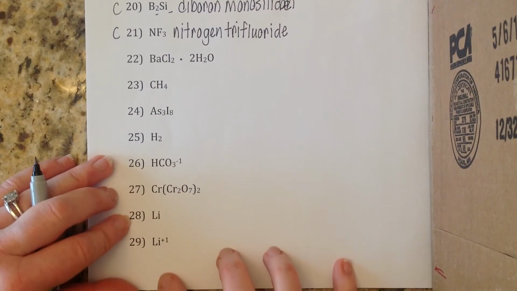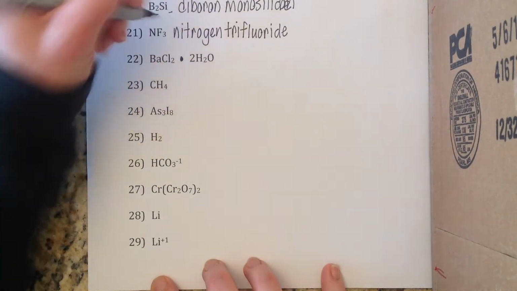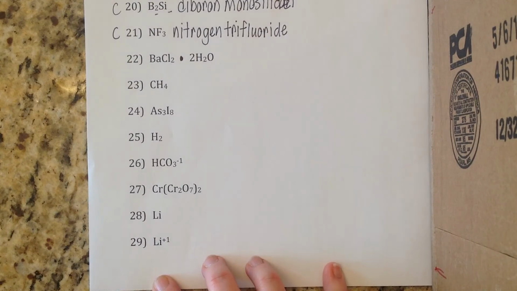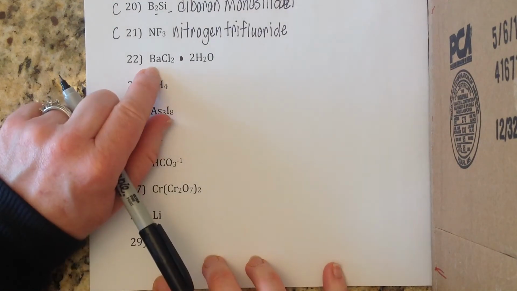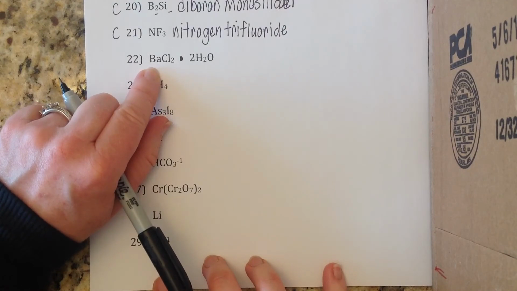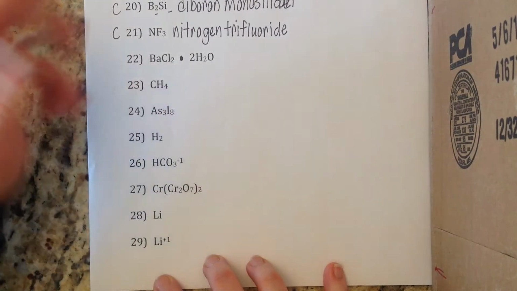Number 22. I immediately recognize this as a hydrate. This is going to be ionic. This is just a regular group 2 metal, barium, so I'm not going to have to use the stock method. I'm just going to say what it is. So this is barium chloride.